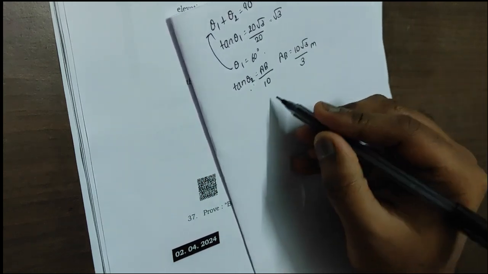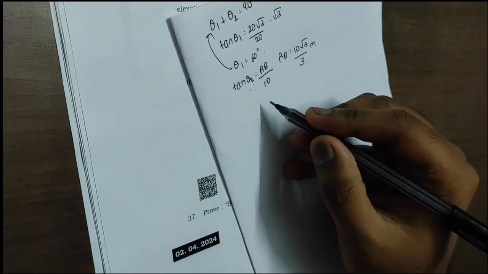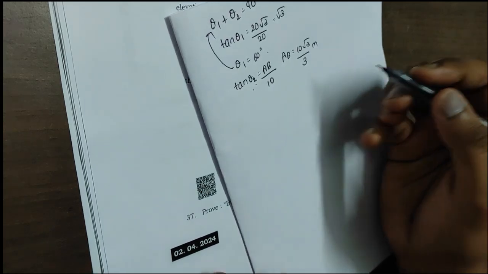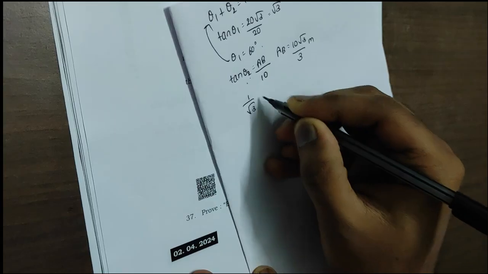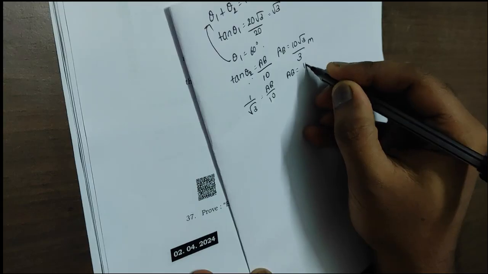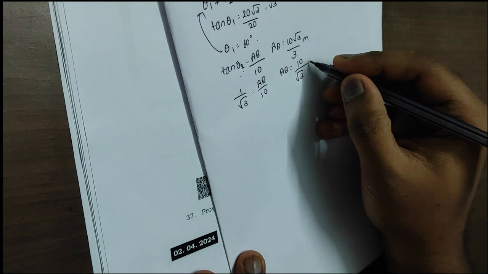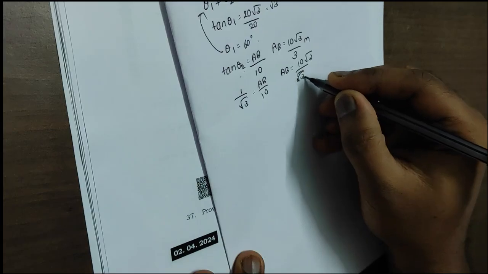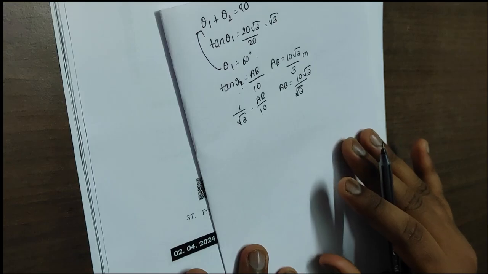Tan 30 is equal to 1 by root 3. So we'll get 1 by root 3 is equal to AB by 10. AB is equal to 10 by root 3. Now multiply both the numerator and denominator by root 3. This becomes 10 root 3, and root 3 into root 3 becomes root 3 whole square, which is 3. That itself is AB, 10 root 3 by 3 meter.